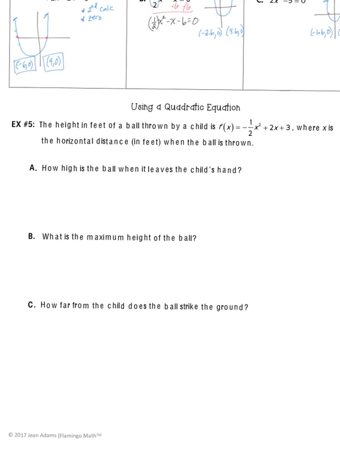There we go. Okay, so the height in feet of a ball thrown by a child is represented by this, where x is the horizontal distance in feet, so horizontal is this way, when the ball is thrown. I like to draw a picture. So let's draw a picture. Here's grass. Here's a child. I only do stick figures. So here's a child, and this child is throwing a ball.